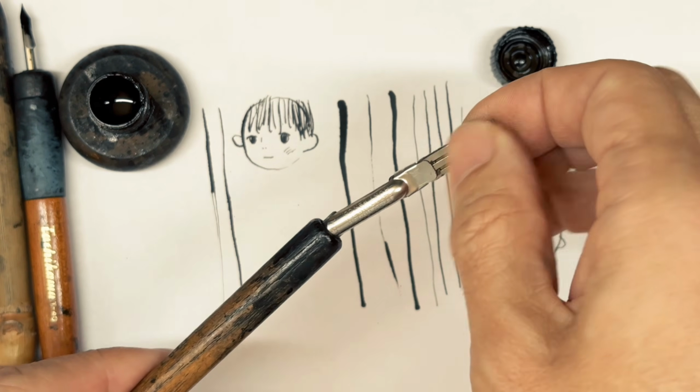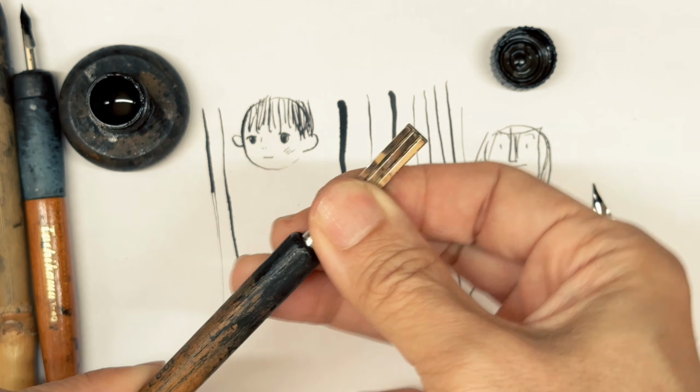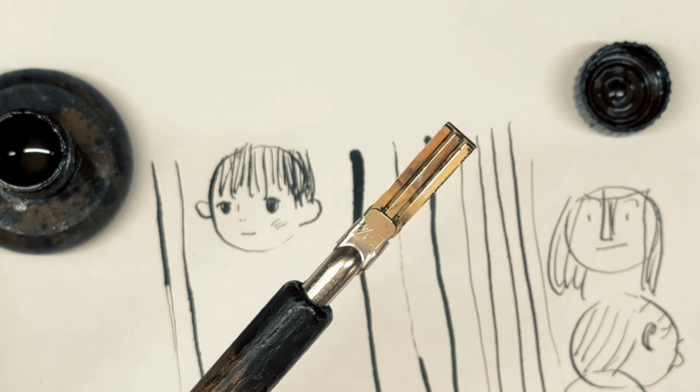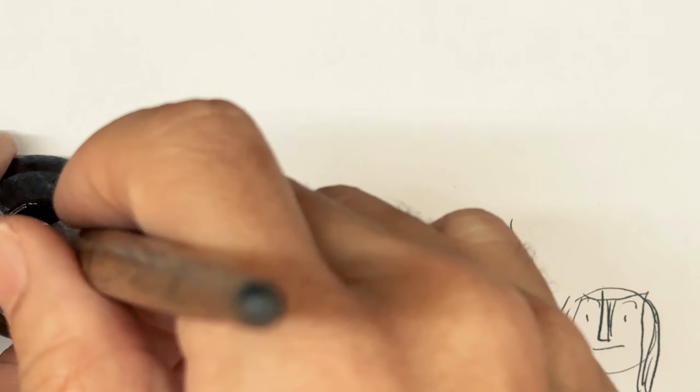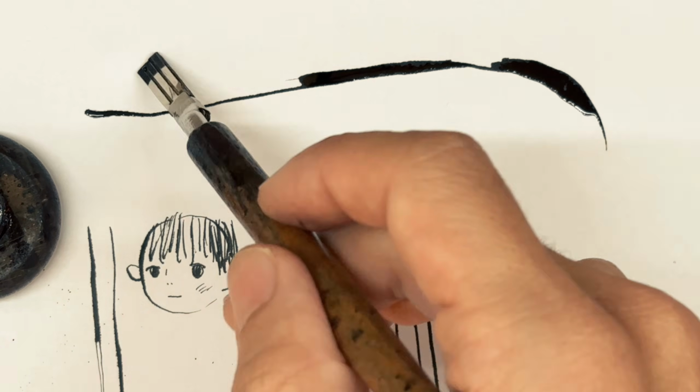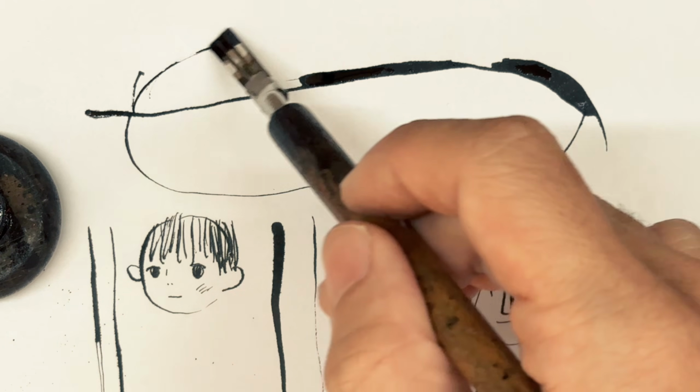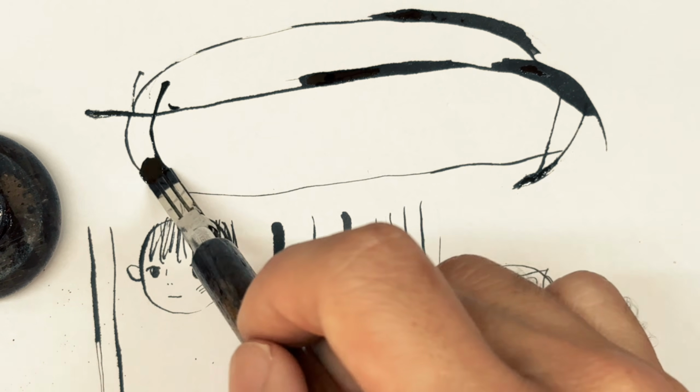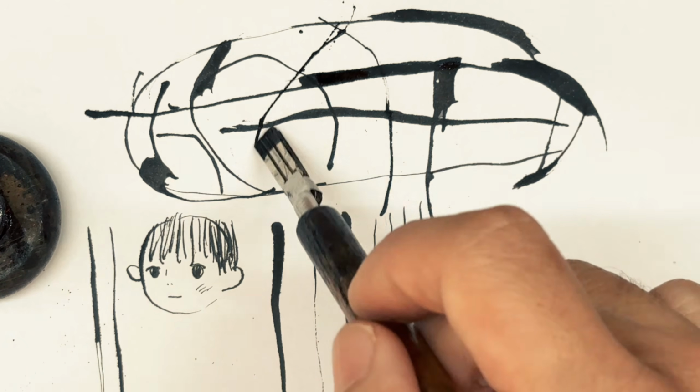And there's also this steel brush, which is a brush but made of metal. And it gives me this very unpredictable, almost uncontrollable line. I've not used it for client work, but it's really fun to produce art with it in my sketchbooks.